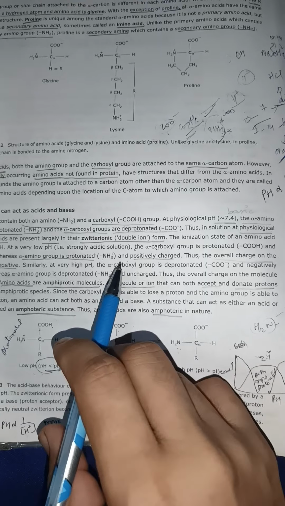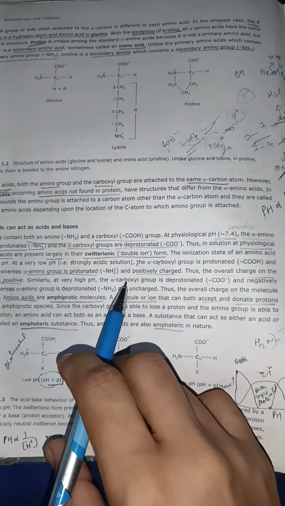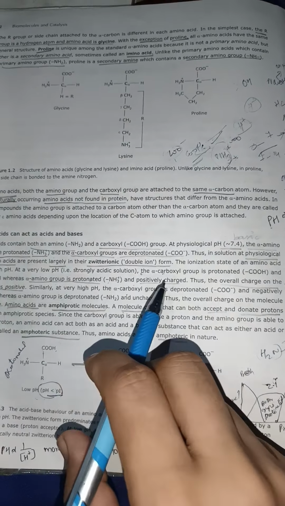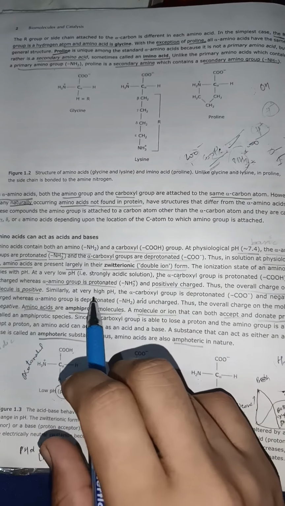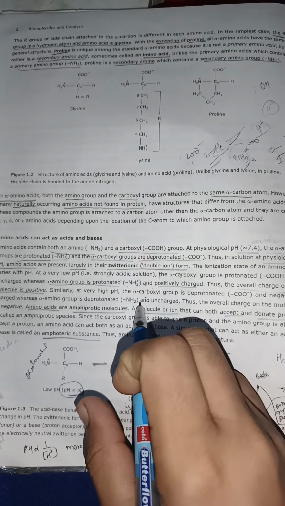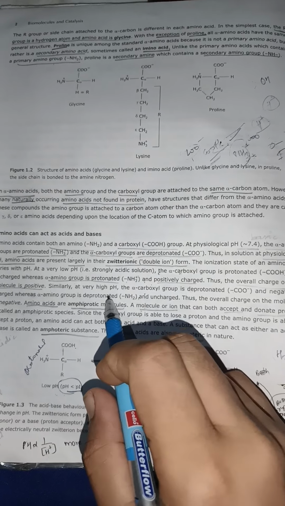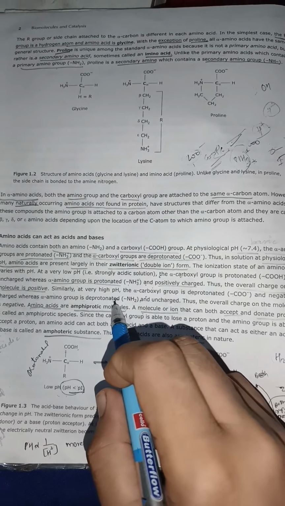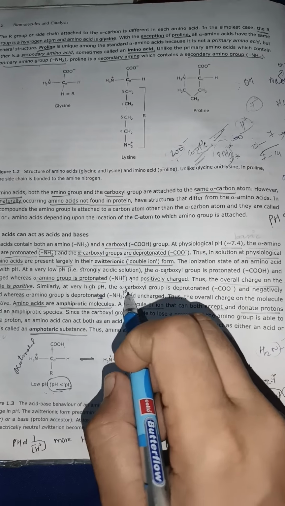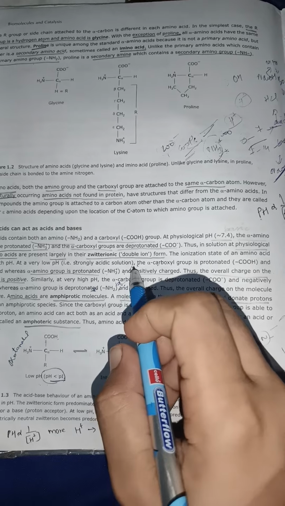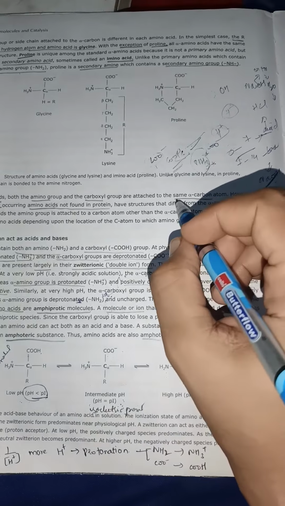So now we were having the carboxyl group in deprotonated form, the negatively charged molecule, and because of this basic pH, now this protonated form will become deprotonated form. That means one H plus has gone from here. Where has it gone? It has gone to this NaOH, because I will write this reaction.